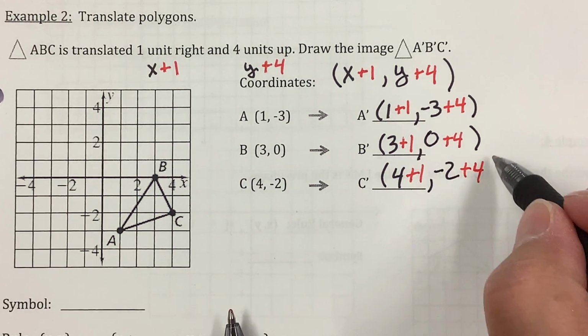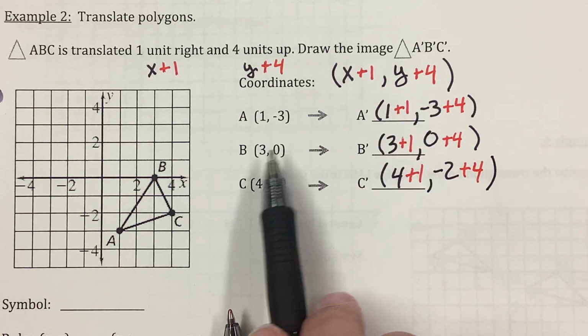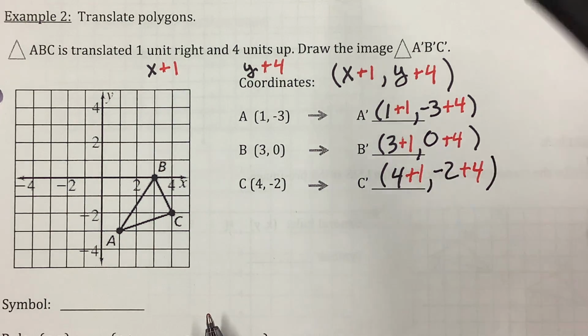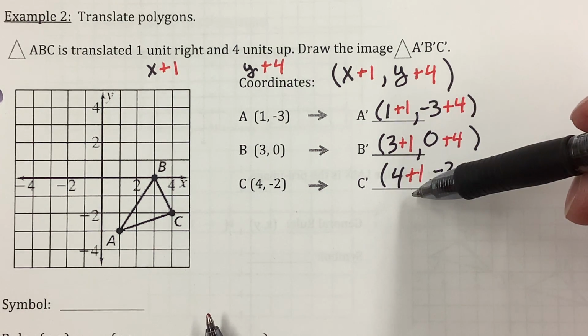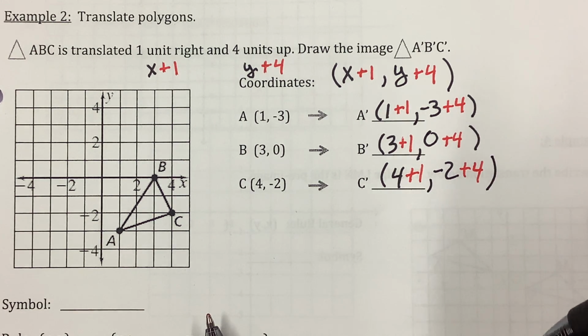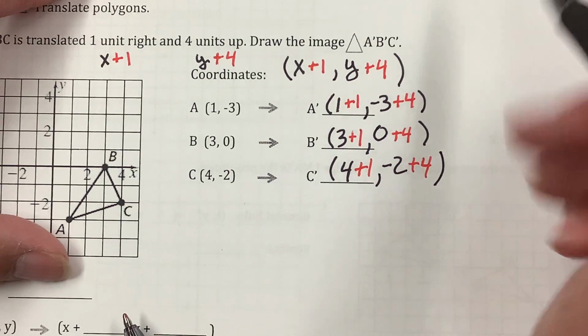All right, notice that my original coordinates are (1, -3), (3, 0), (4, -2). I'm adding 1 to the X coordinate, and I'm adding 4 to the Y coordinate. I'm doing the same thing to every single point. Every point moves the same direction, the same distance.